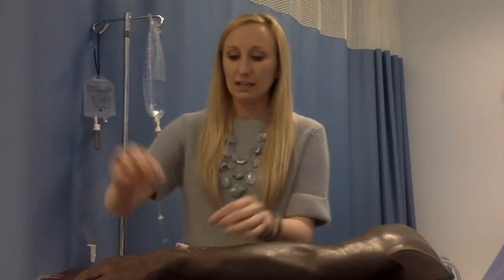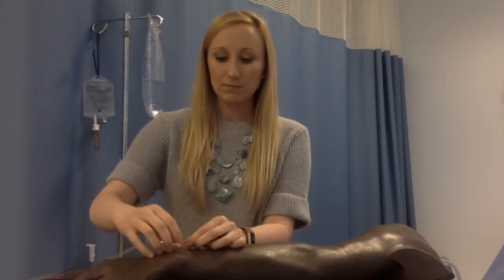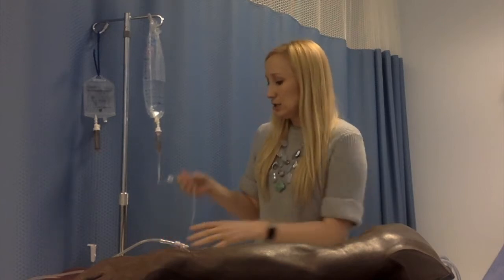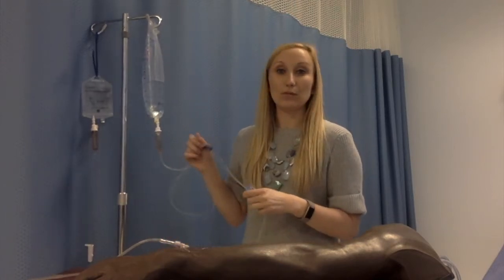It's long. It connects to our main bag. So I'm going to attach it to our patient. Make sure to keep it sterile and clean. And then you can just unclamp it and let the fluid flow through to the patient.